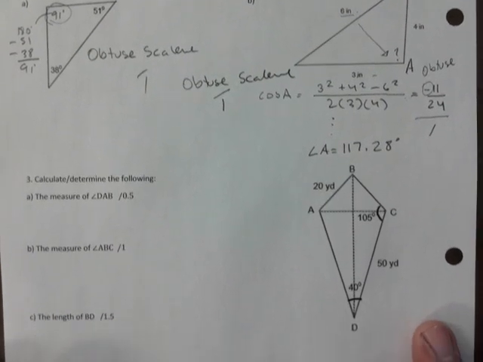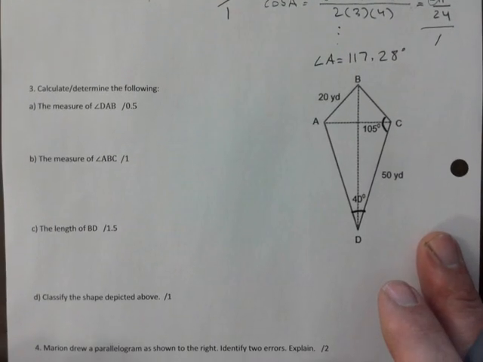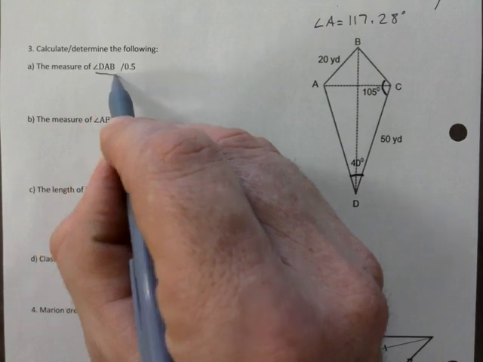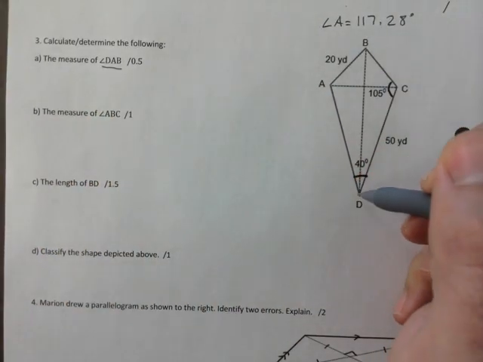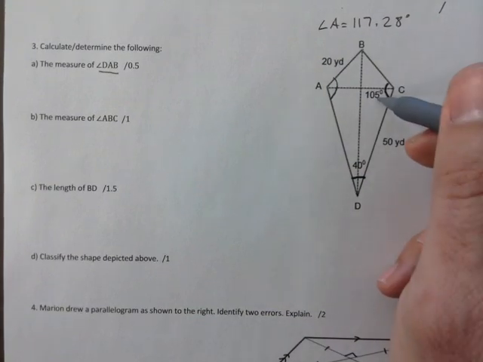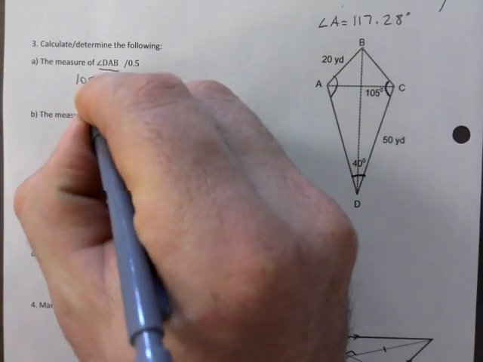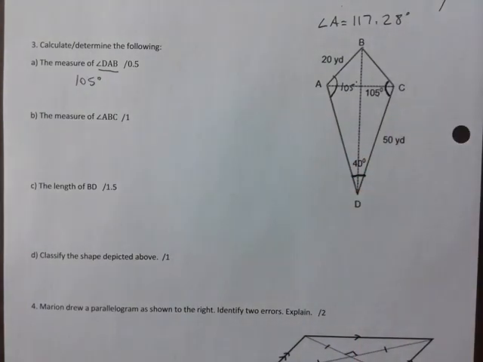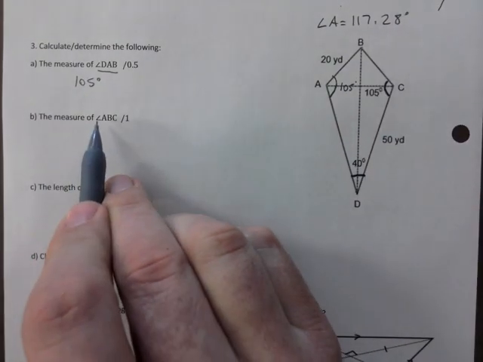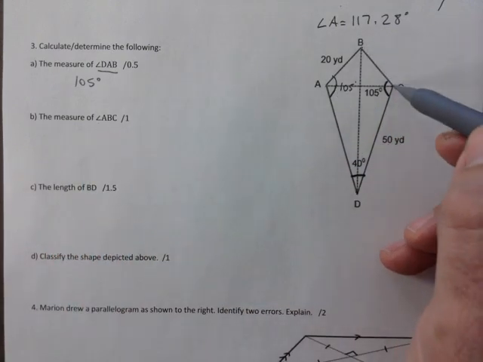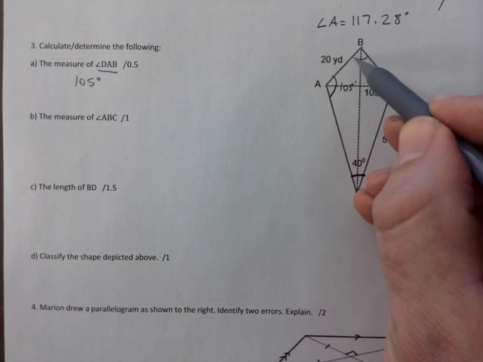Fun stuff, eh? All right. The measure of angle DAB. So DAB, it's asking for this one. That's 105. Do you know your kites? That's basically what I'm asking. The measure of angle ABC, where is that? ABC, that's the top one here that they want.